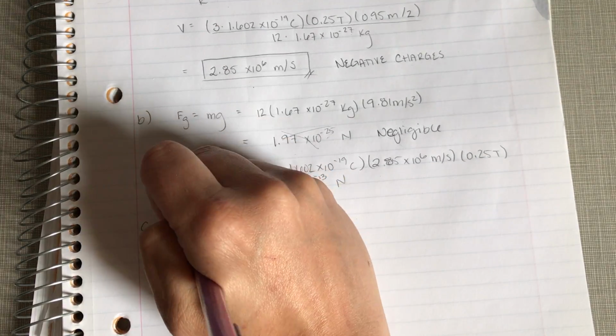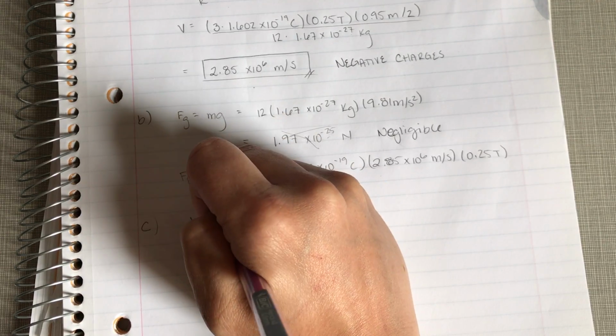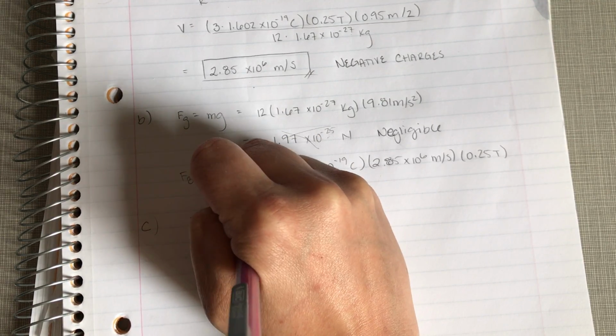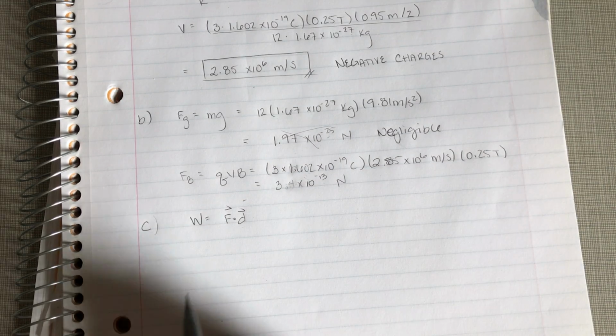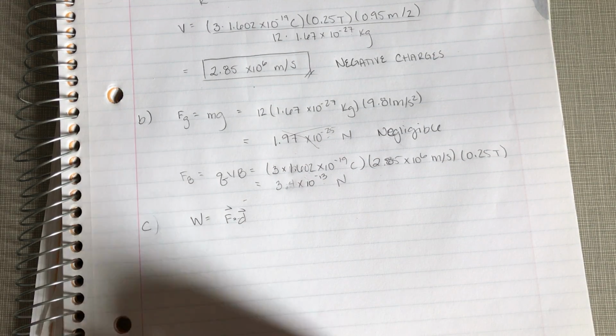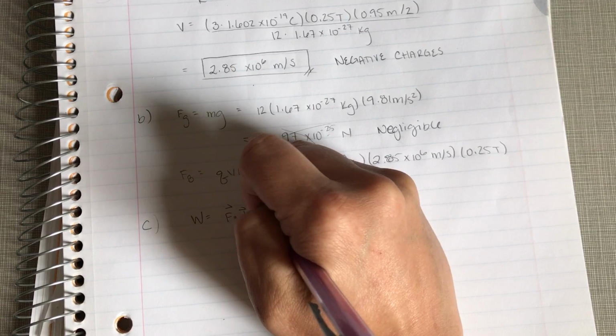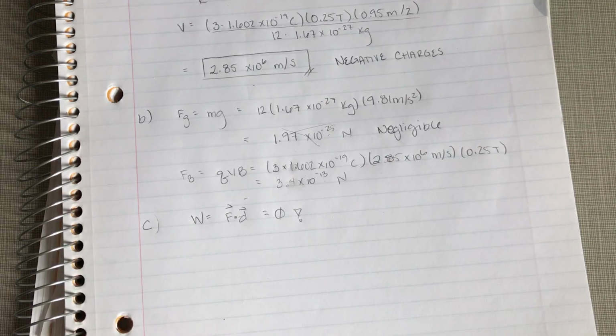If you remember, work equals force dot distance. If I have a dot product of two perpendicular things, that gives me 0. So the work done by a magnetic force is always 0 because it's perpendicular to the path.